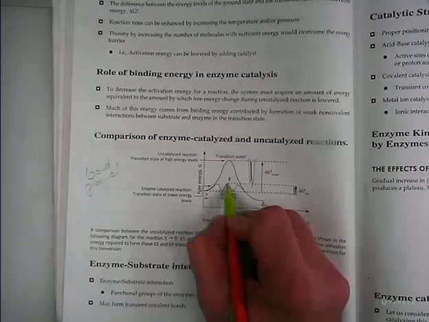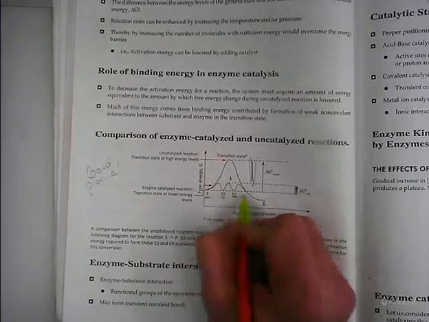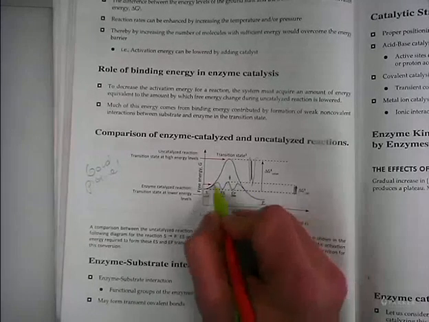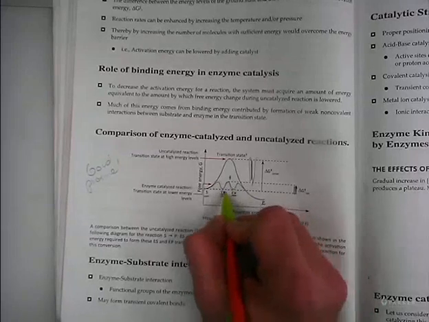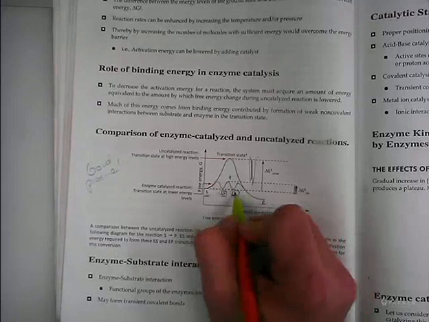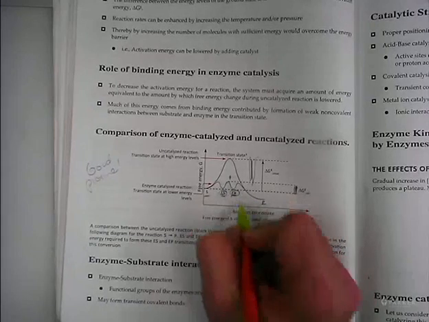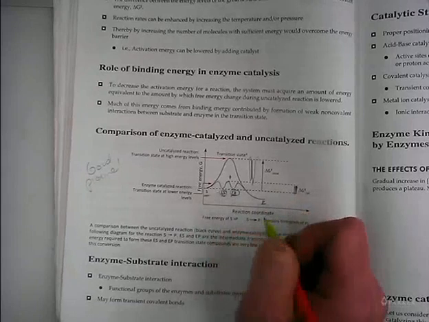And then here we have our product that is made. And then here we have just our product. So the transition states are the different binding of the enzyme to the substrate, and then the product that's formed still bound to the enzyme, and then the release, and it's happy all the way down here. That didn't answer your question, did it?